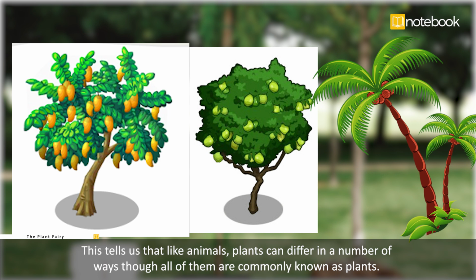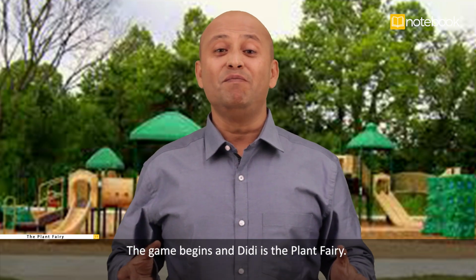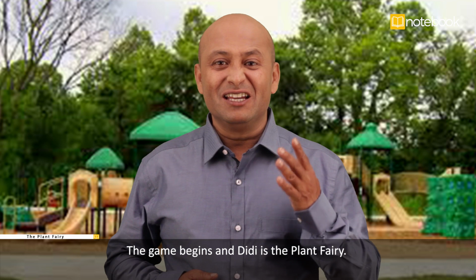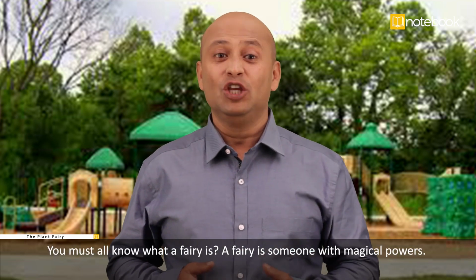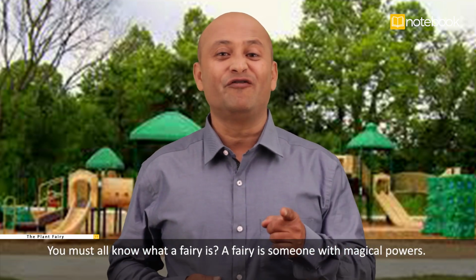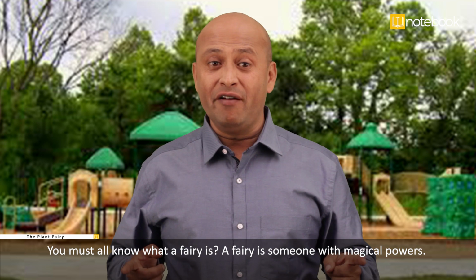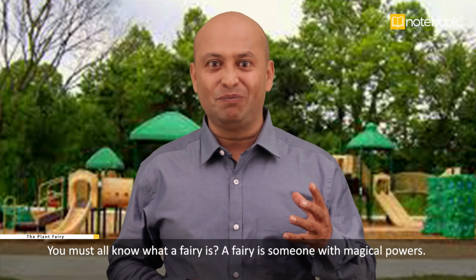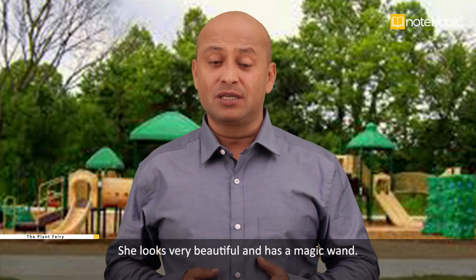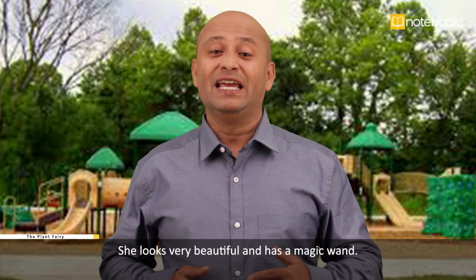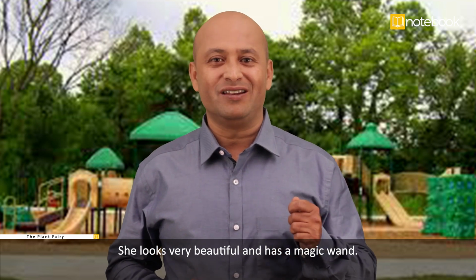This tells us that like animals, plants can differ in a number of ways, though all of them are commonly known as plants. The game begins and Didi is the plant fairy. You must all know what a fairy is. A fairy is someone with magical powers. She looks very beautiful and has a magic wand.